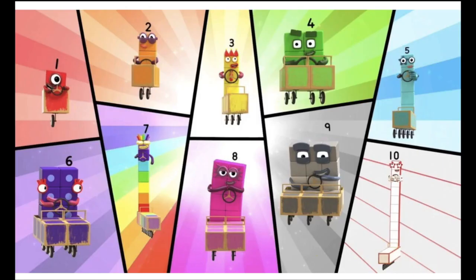What do you see in this image? We have numbers 1 to 10. We have 1, 2, 3, 4, 5, 6, 7, 8, 9 and 10. We have 1 to 10 numbers in this image. And what are we going to learn through this image? Through this image we are going to learn odd numbers and even numbers.